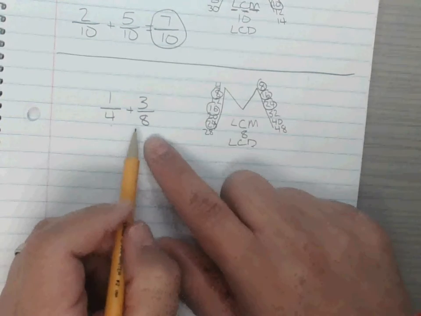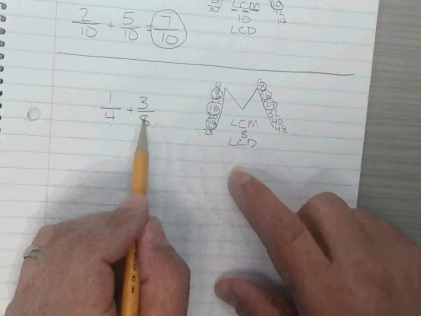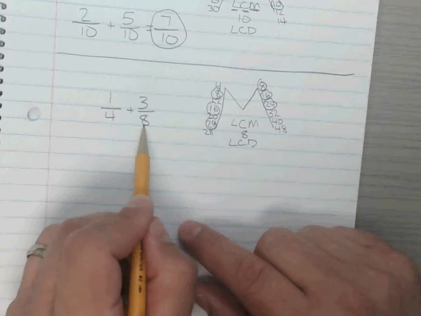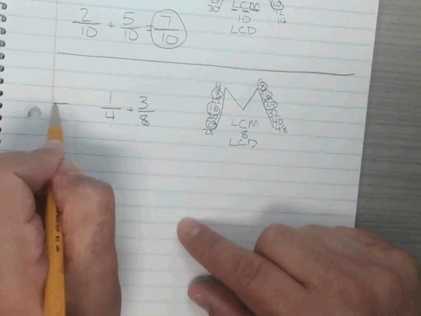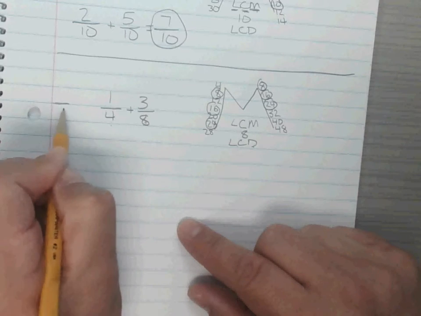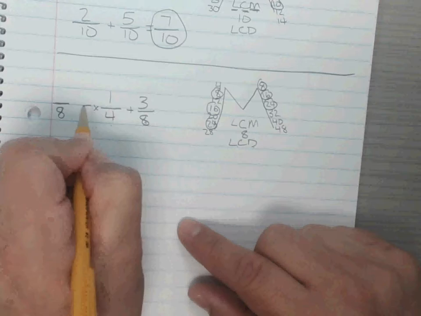Well, this is kind of cool. Since I want my denominator to be 8, 3/8 is already there. He's already an 8. So I'm going to keep him, and I'm going to change the 1/4 into something eighths. Alright, so I set up my multiplication problem.